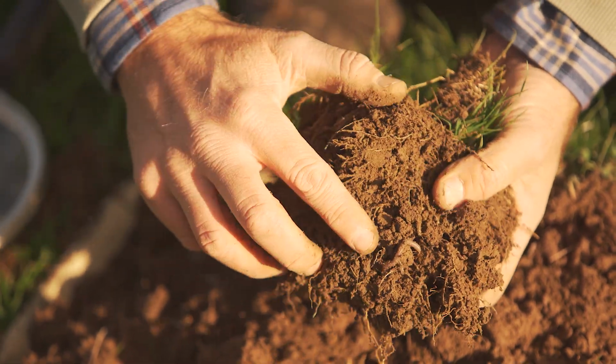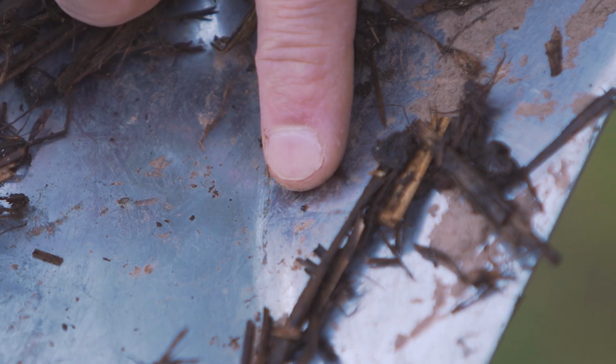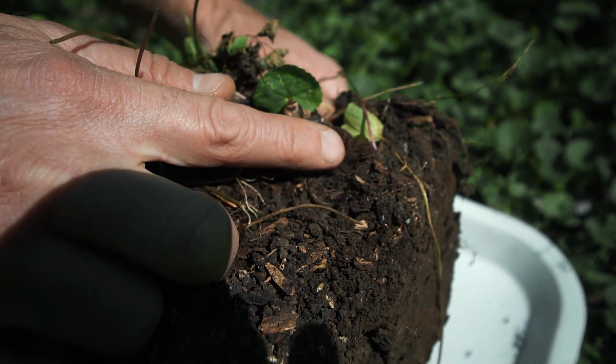A living soil is a healthy soil, and a key part of the living soil is the soil organisms that are there. They're things like earthworms, mites, termites, ants, and a whole range of smaller creatures. These are what we call soil organisms.